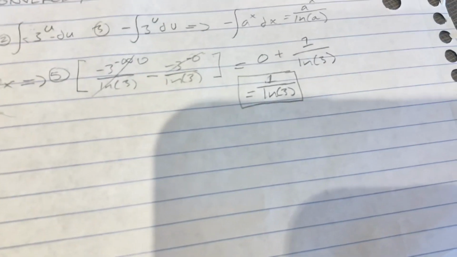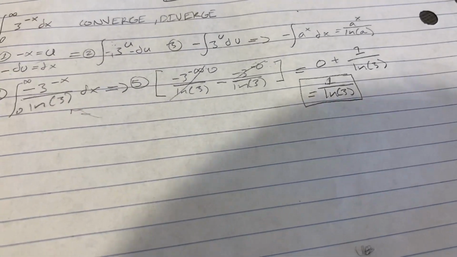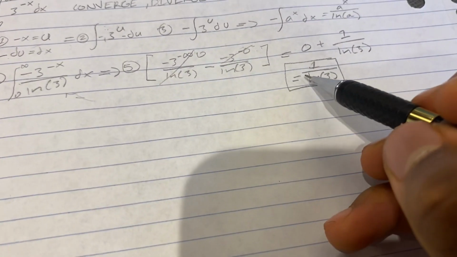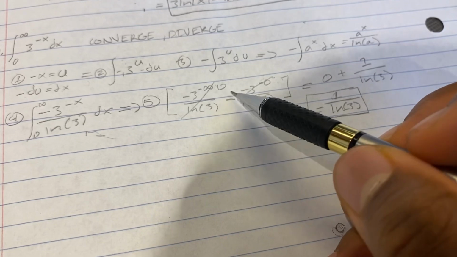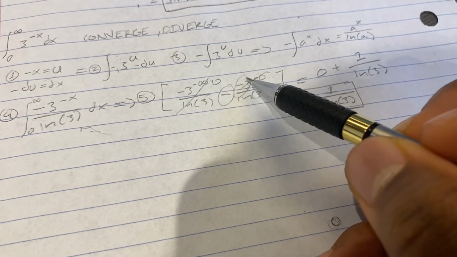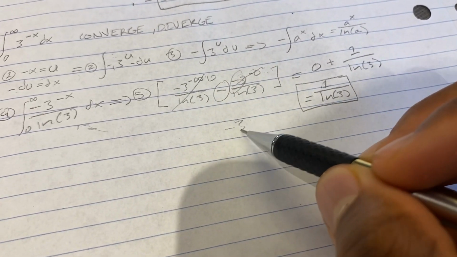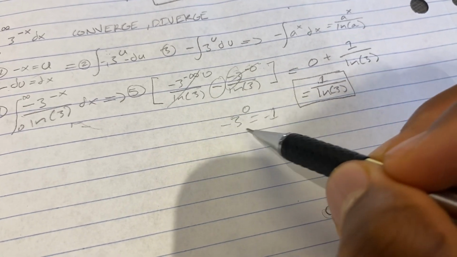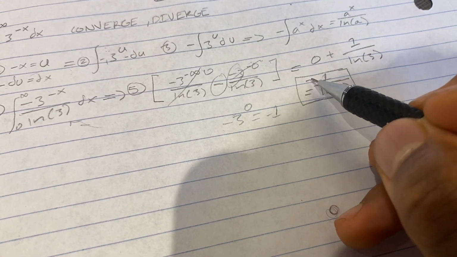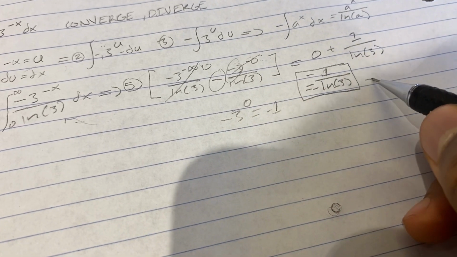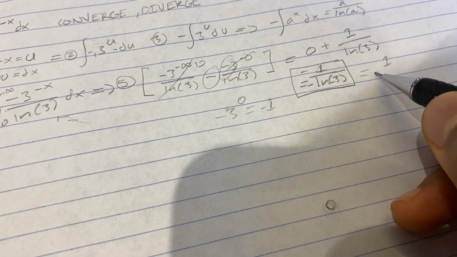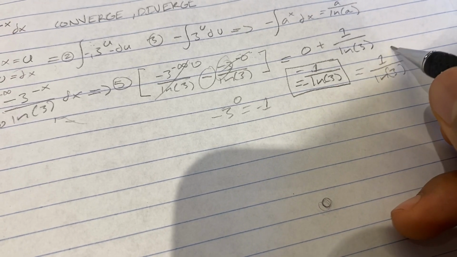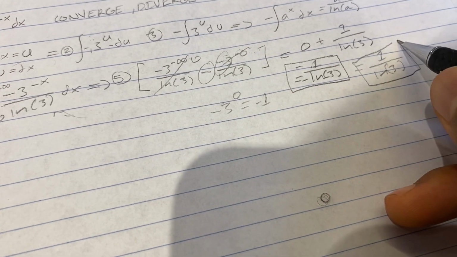Alright. That's the answer. Right, and so this would be a positive 1 over ln of 3, because there's a negative here and a negative here. So negative 3 to the 0 equals negative 1, right? But since there's a negative, this would be negative, right? Double negative equals a positive. So just remember that. And that's why this will be your final answer.